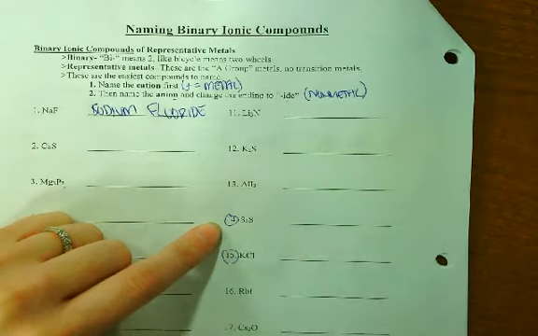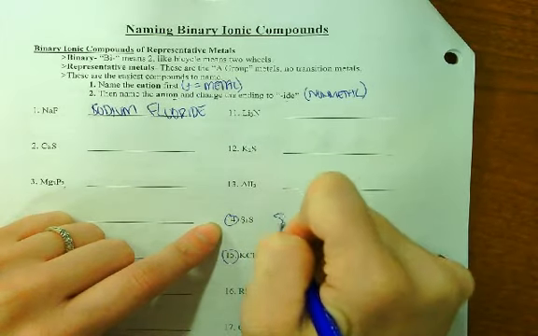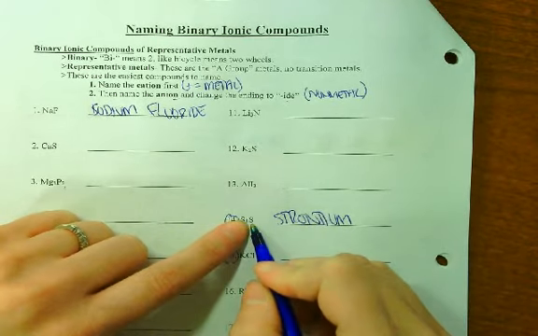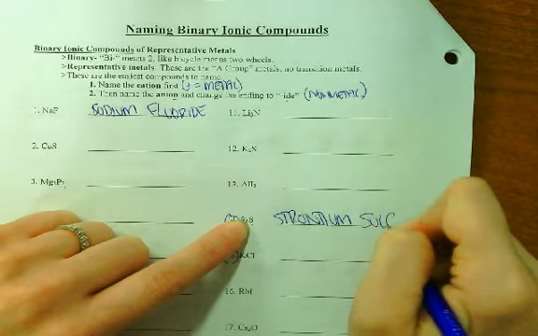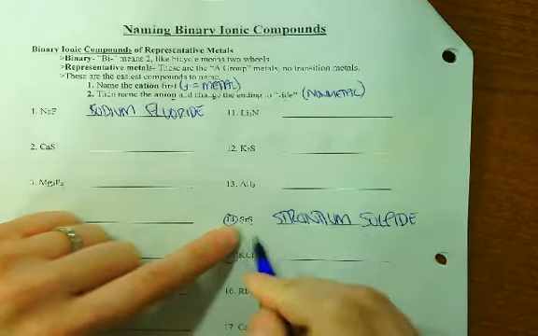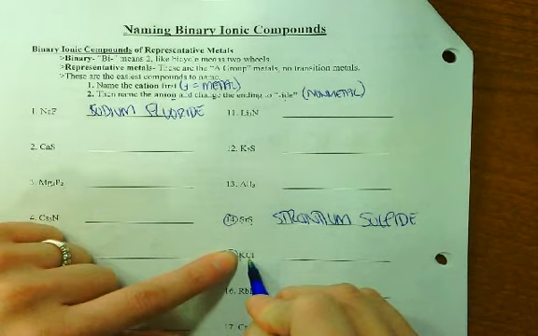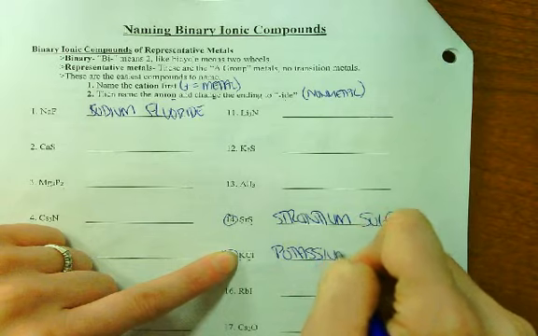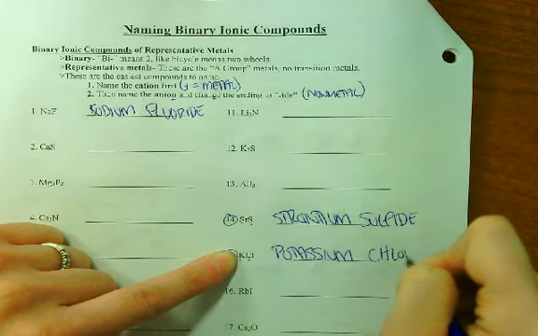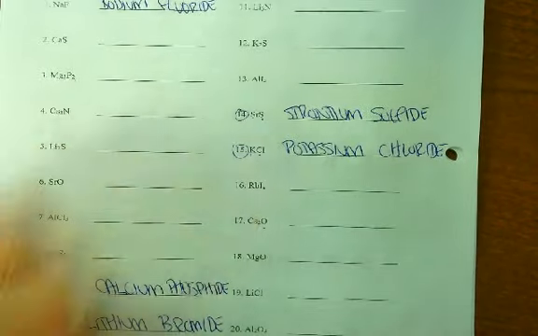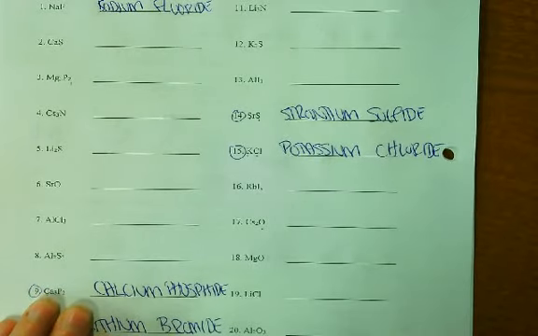Let's look at 14 and 15 just because you're watching the video tutorial. Sr is strontium. Strontium, and instead of sulfur, we make it sulfide. Okay, cation, anion, change it to ide. Cation, potassium, anion, chlorine, change it to ide. Potassium chloride. Okay, iodine becomes iodide. Oxygen becomes oxide. Those types of things. All right, so they go pretty quick.